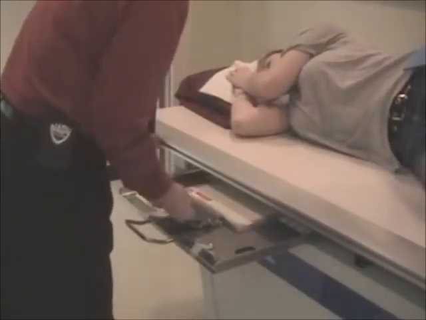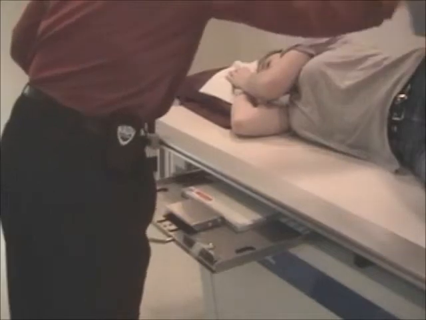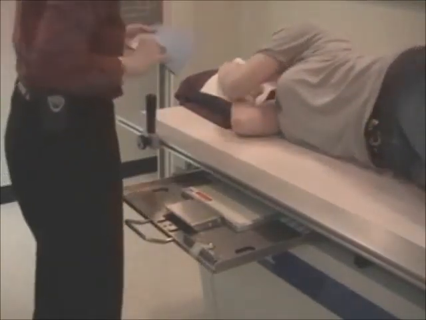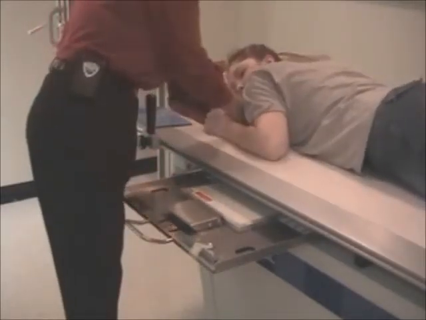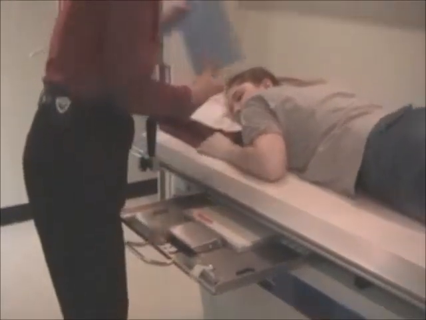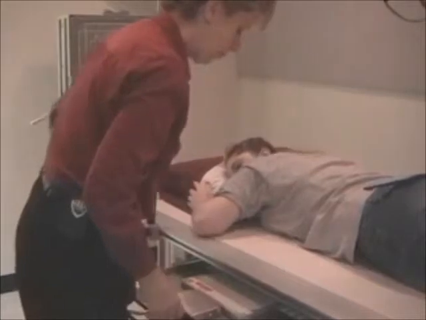and I'm going to go crosswise, and we're going to have the patient roll onto their stomach. And they're going to go into a PA position. Both arms up, both arms down.